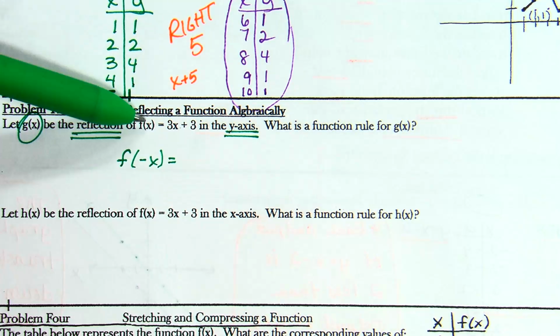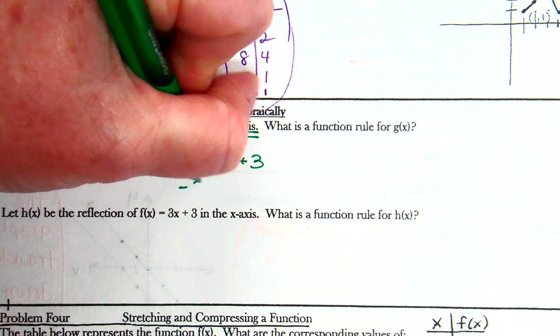What is 3 times negative x? Negative 3x. And then I have negative 3x plus 3. And officially it said, what is a function rule? What do I mean function rule? What am I asking you to write? Some of you guys missed this on the last quiz. If I'm asking you for a function rule, I'm asking you to write an equation.